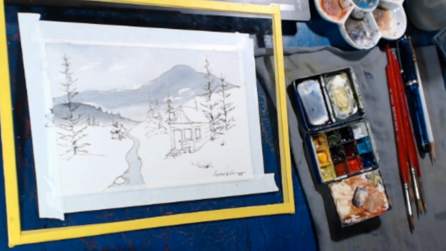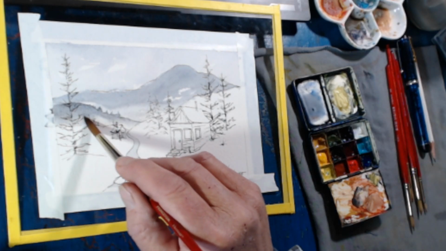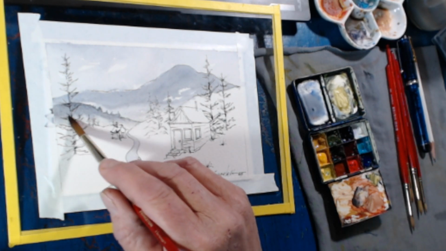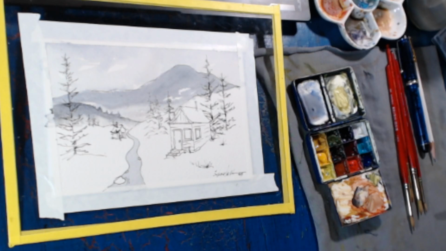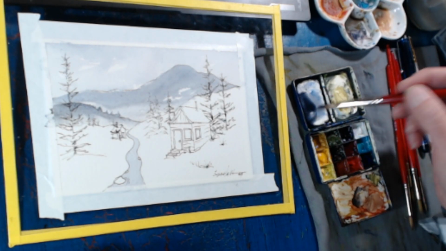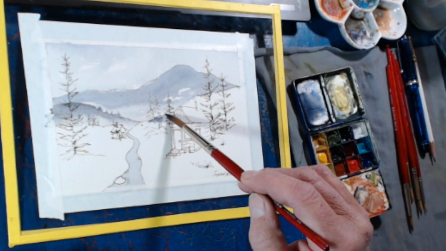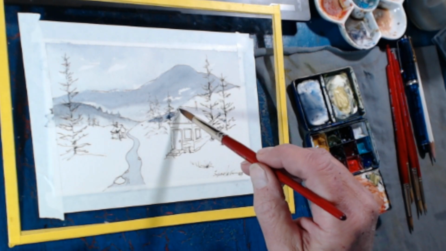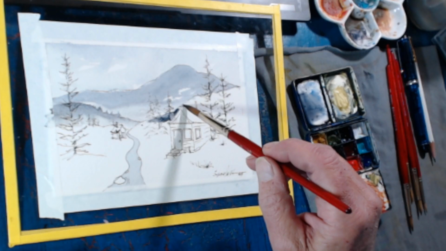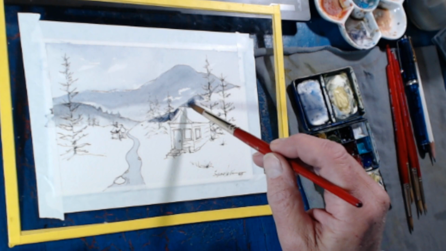You can even pull that mountain a little bit further back up, or that cloud. Take a little bit more out of there. Okay. And we're going to take some of this darker material and do the one on the right side here. Remember, don't paint your house. Or your cabin.